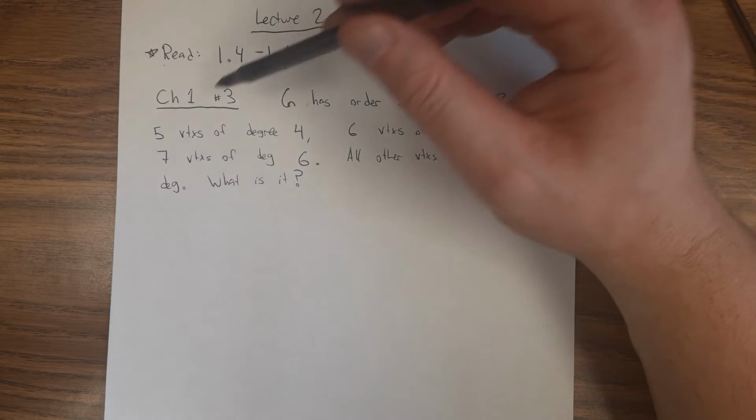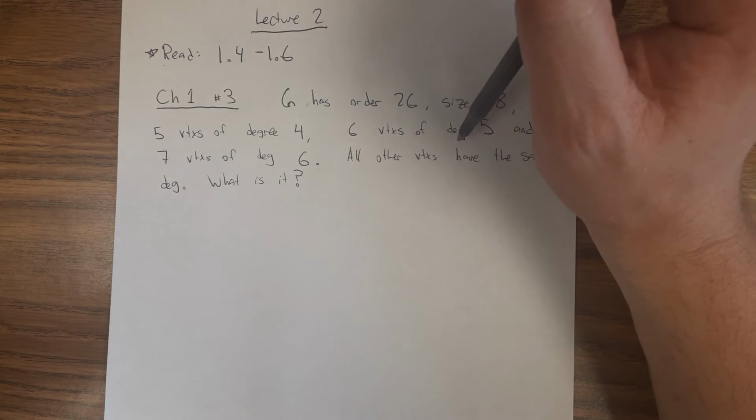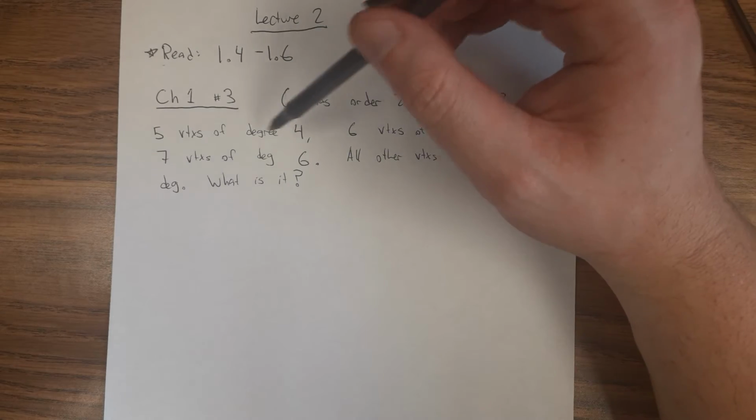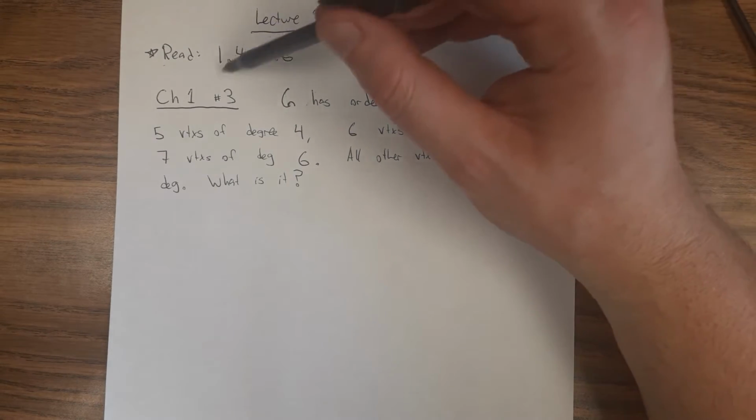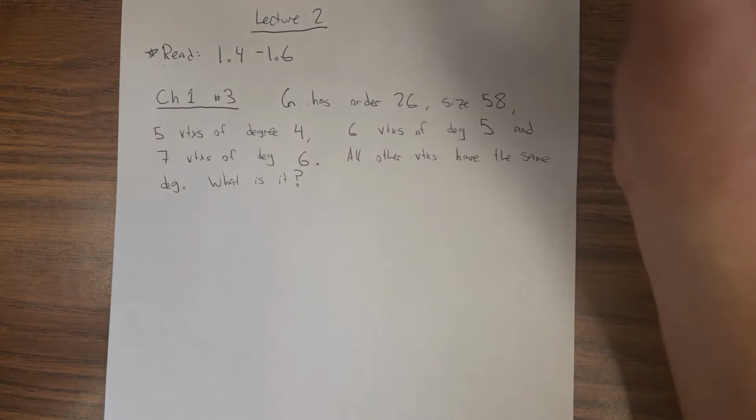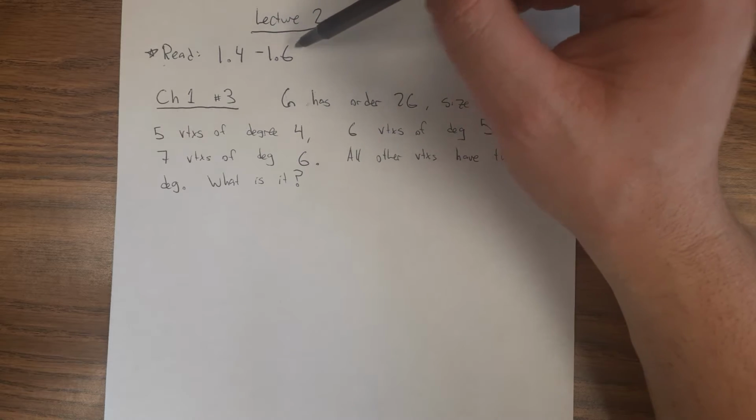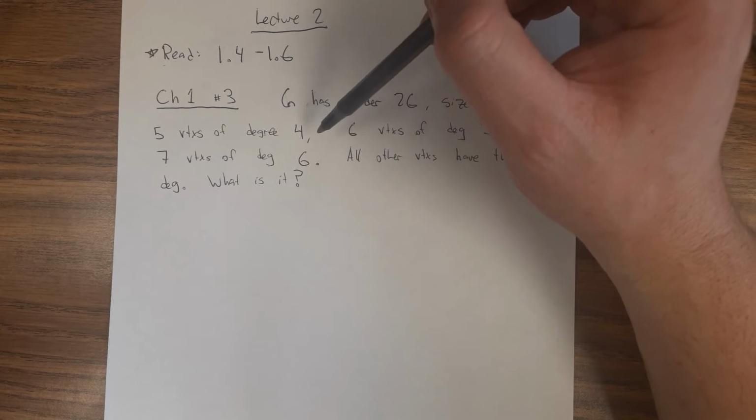So I'm actually going to start by just solving a problem, and technically, for this problem, you probably don't really need to read this first. For the rest of the lecture, you will need to have read this first, but this first problem is kind of basic. I just thought I would start with solving a basic problem.